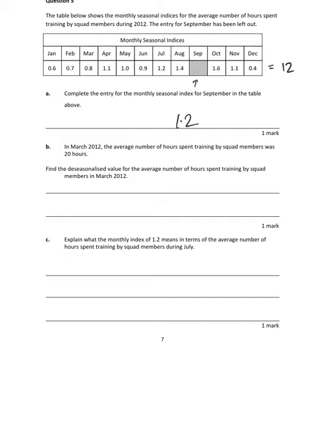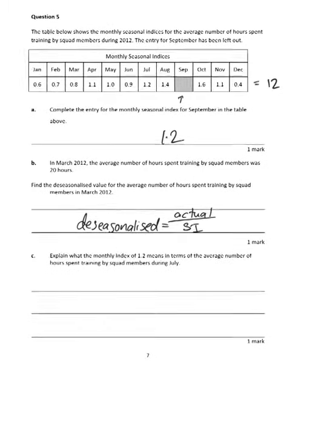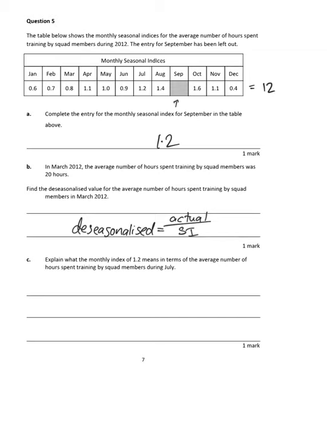If you're trying to find a deseasonalized value, you can, if you want, refer to your summary journal, or if you know it in your head, the rule: deseasonalized equals actual divided by the seasonal index. We want to find the deseasonalized value.